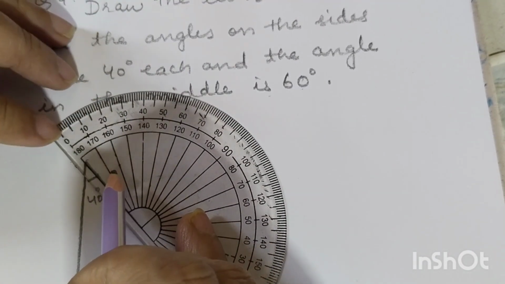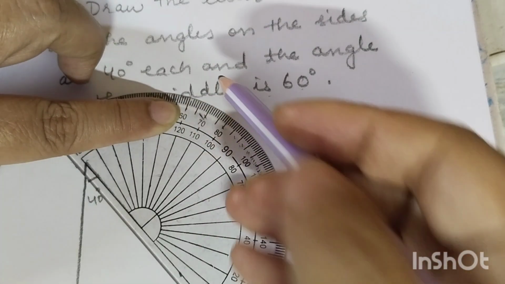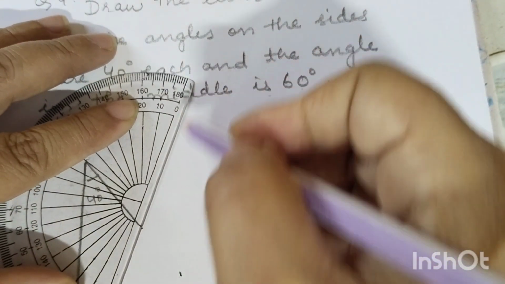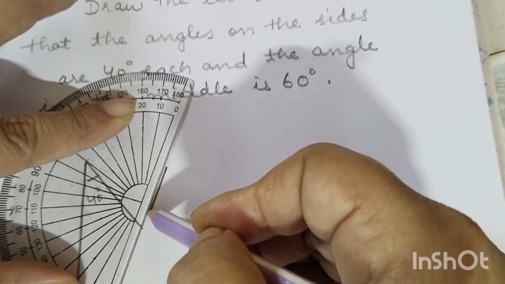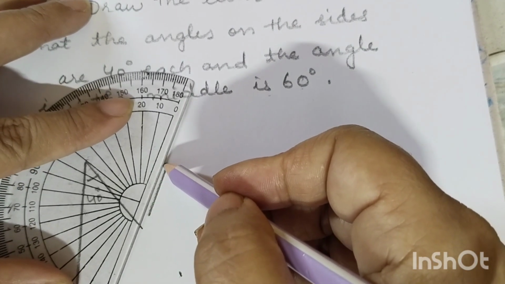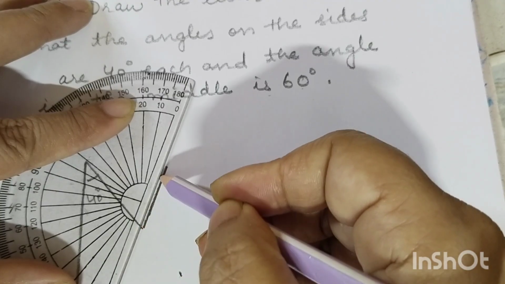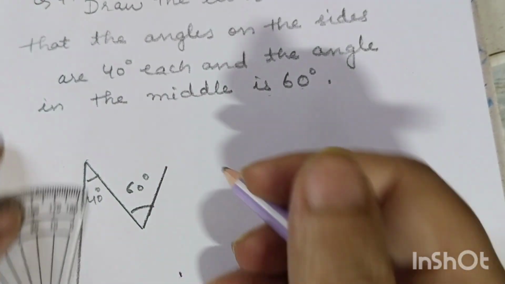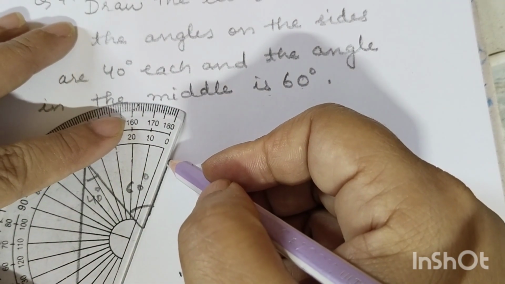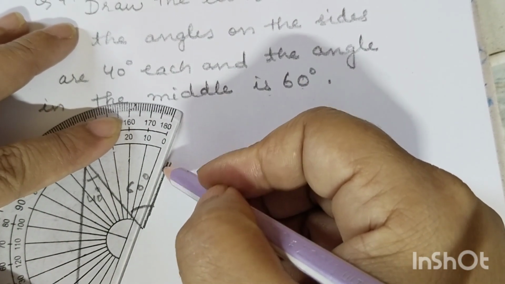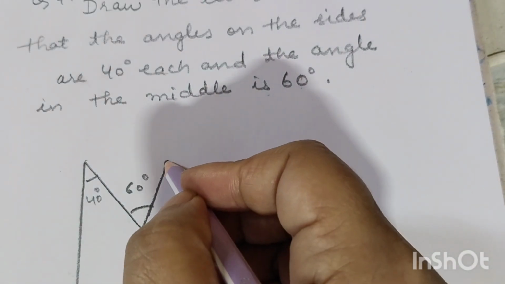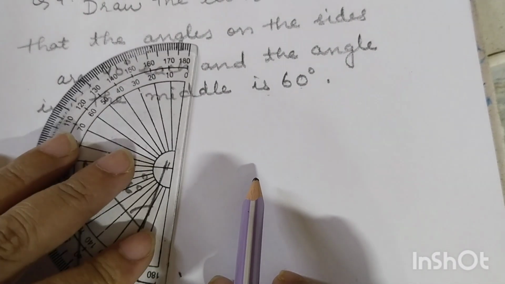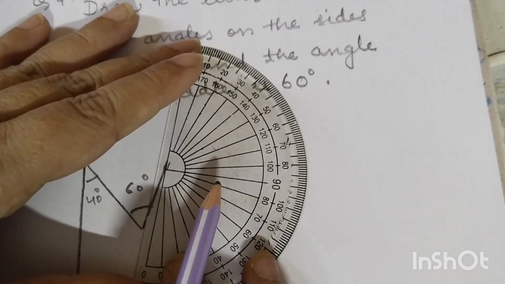Counting from 0, mark at 60 degree. This is of 60 degree. You can increase the length of the segment. Then from here, make an angle of 40 degree.